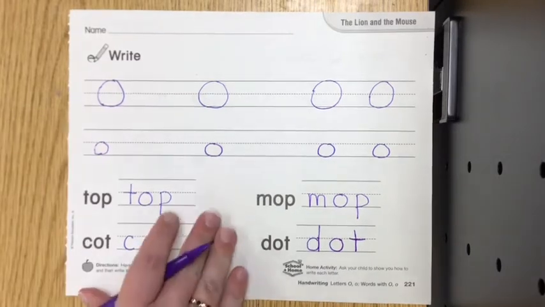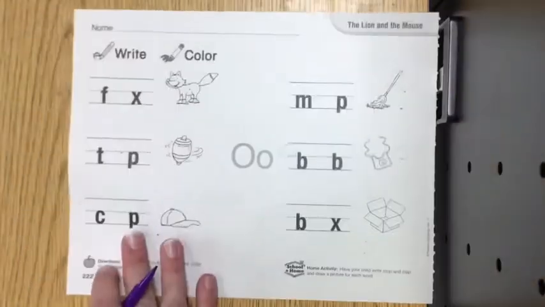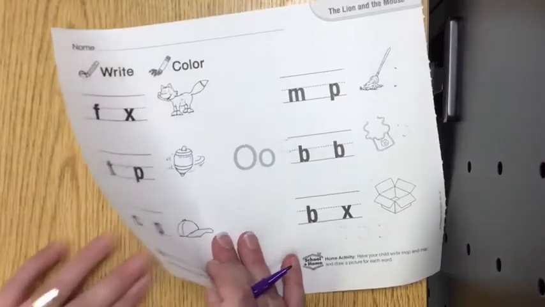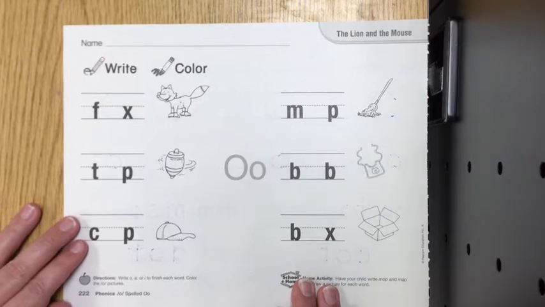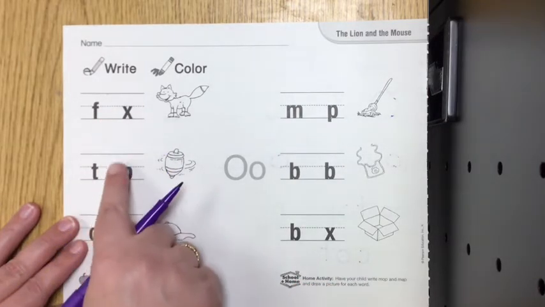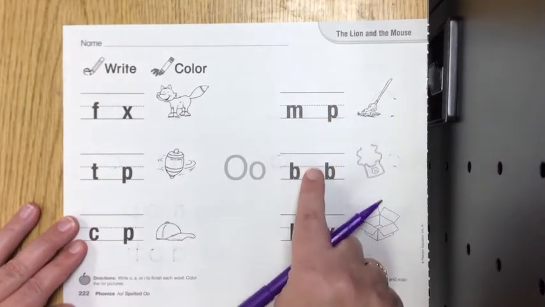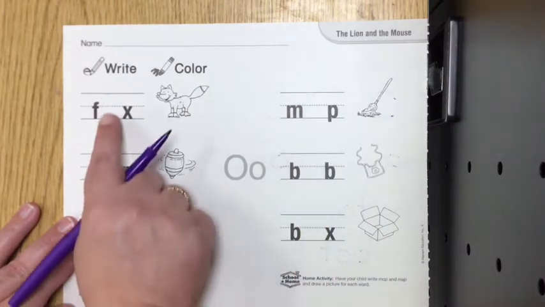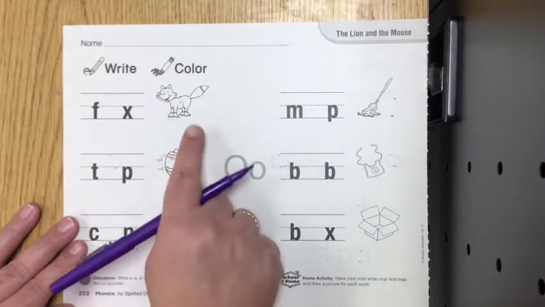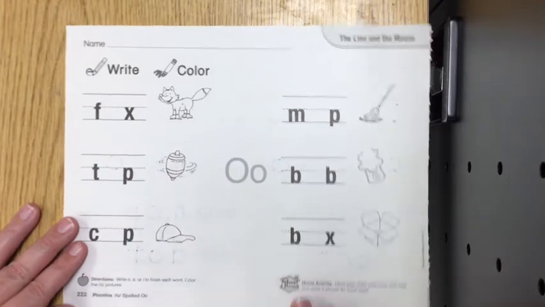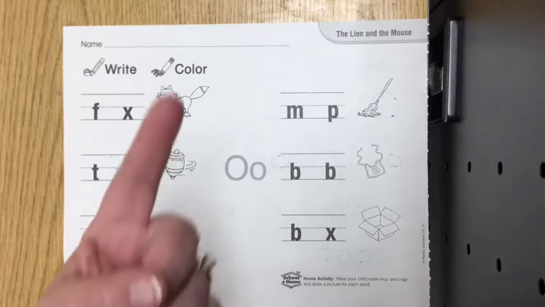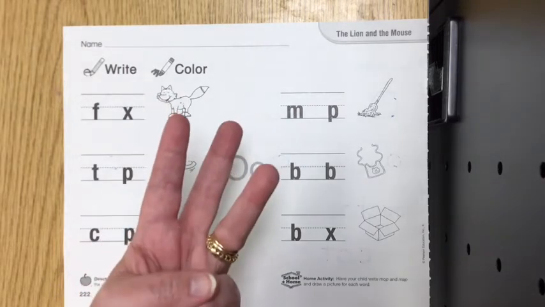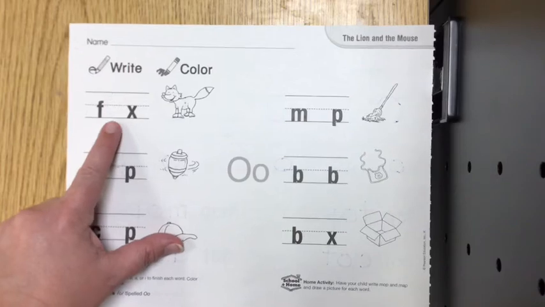Let's turn our papers over on the back. We're going to look at our pictures. We're going to count the sounds in our pictures, but I noticed that the middle sound is missing in all of my words. We're going to fill in that middle sound. Let's look at my picture. It is a fox. Let's think about the sounds we hear in fox. F, ah, x. What letter's missing? O.